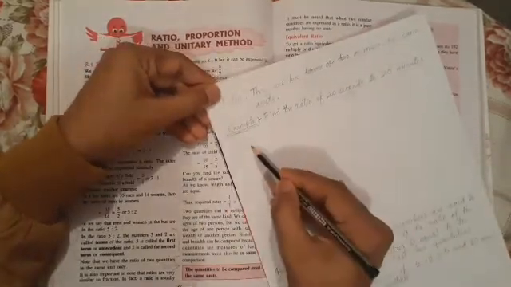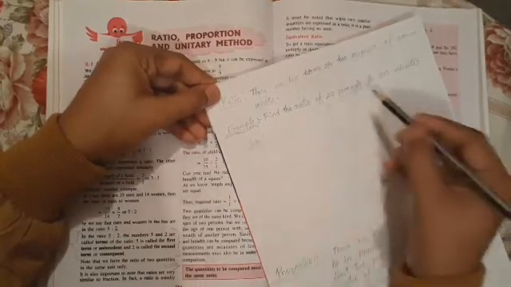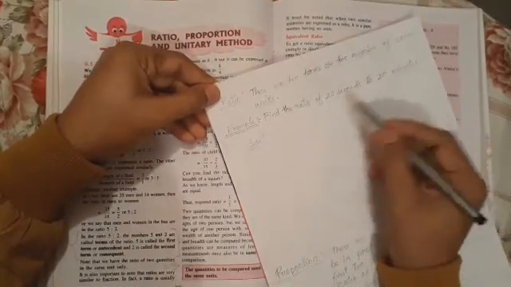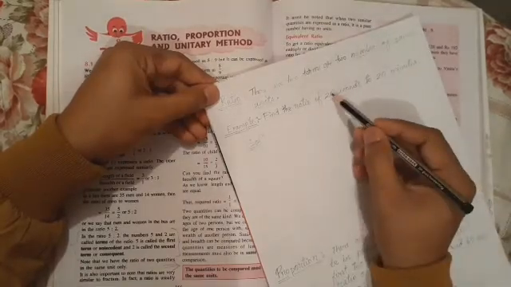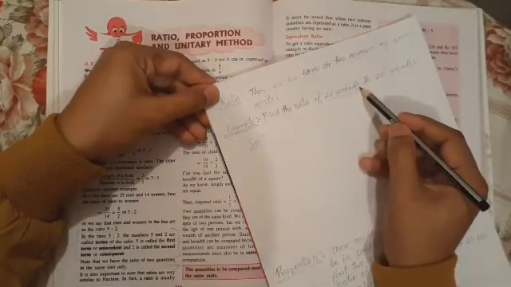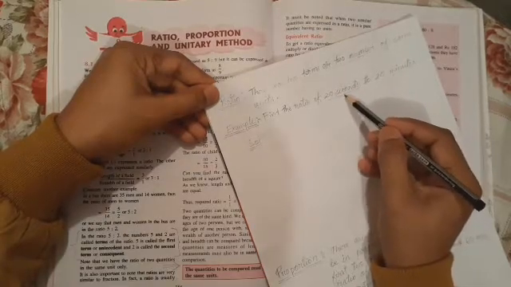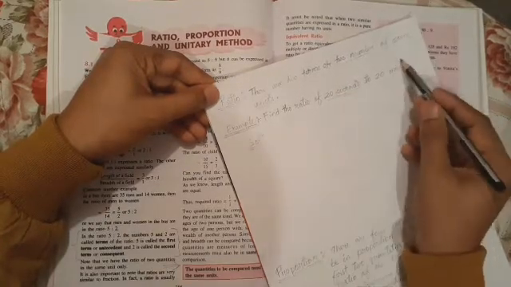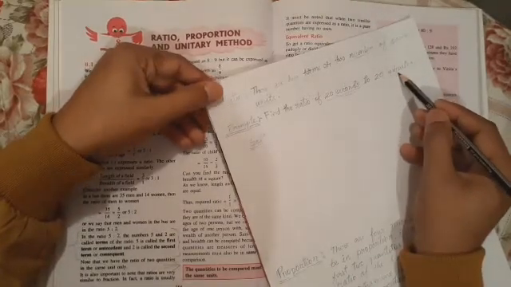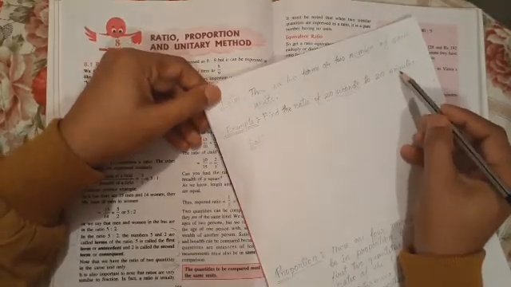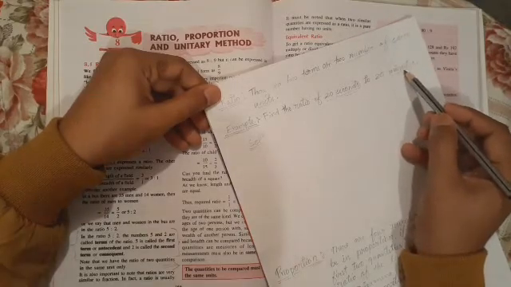First of all, to find the ratio of these two numbers, we will make their units the same. Here second is already a smaller unit, and minute is the greater unit, so always we should try to make the greater unit smaller.